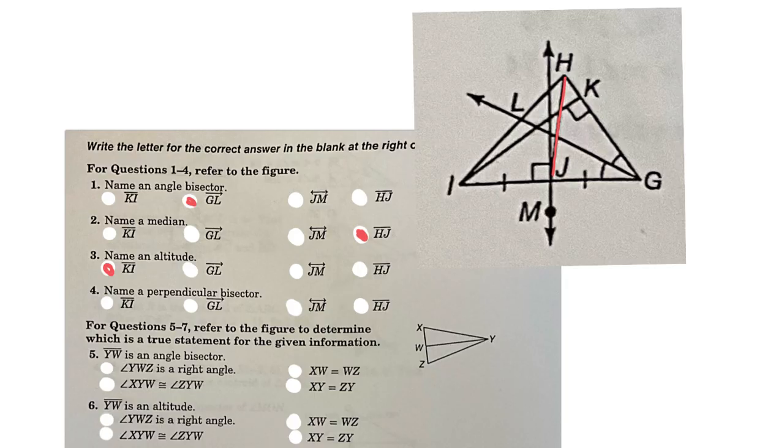Now we have a 90-degree situation here, and it's cutting that side in half. So it is really this green line that is indeed a perpendicular bisector. So what do we call that? Well, the only points mentioned are this J point and this M point. So that's going to be line JM. So you do have to be savvy with spotting that.